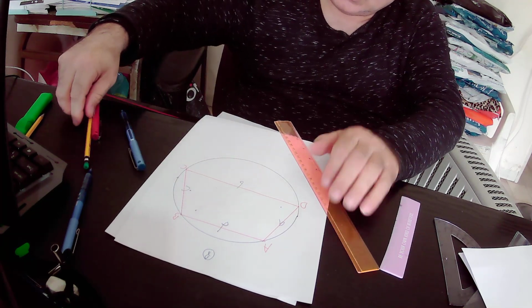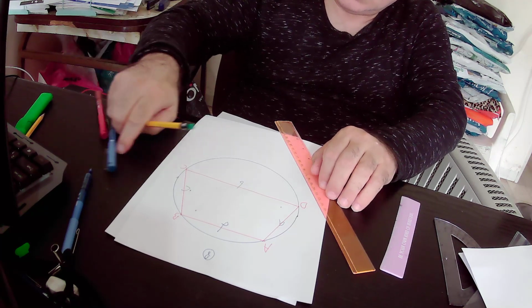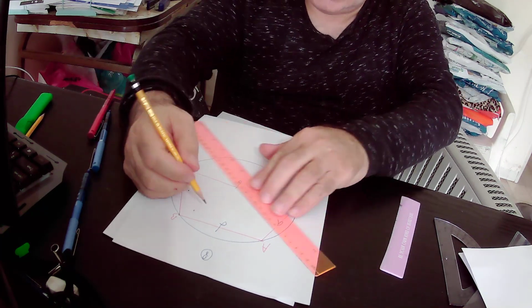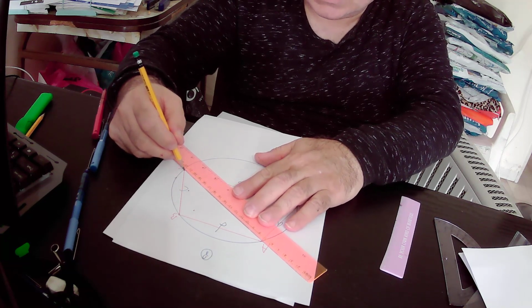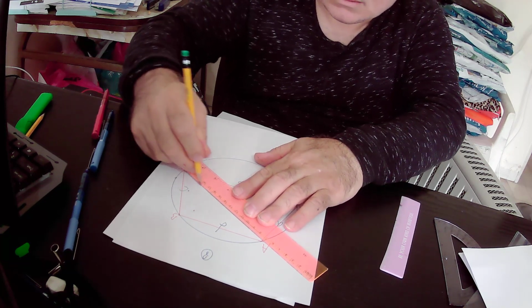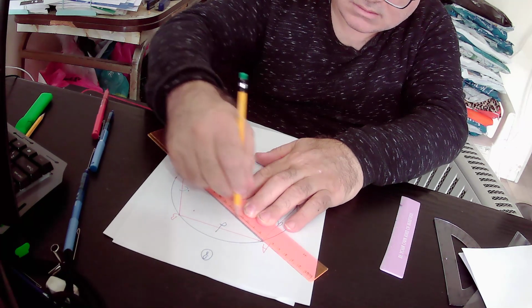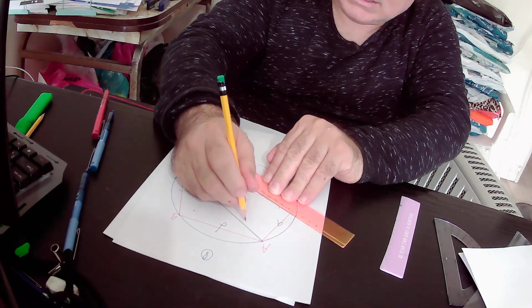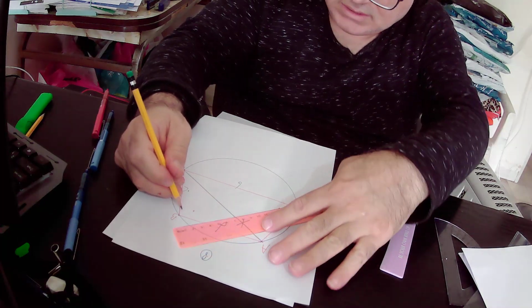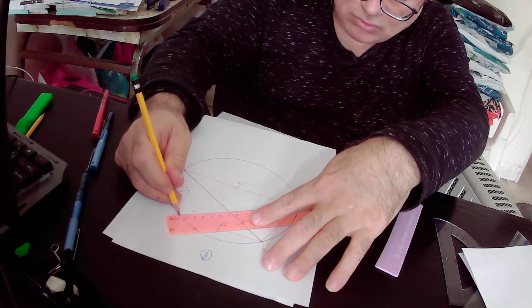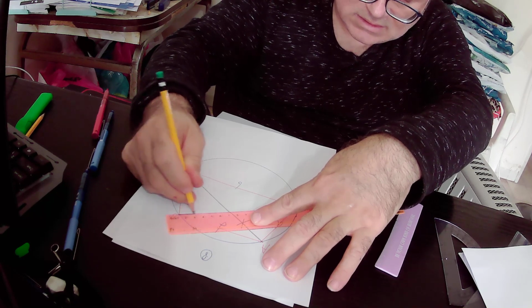And we also know that diagonal AC equals X units in its size, and diagonal BD equals Y units in its size.